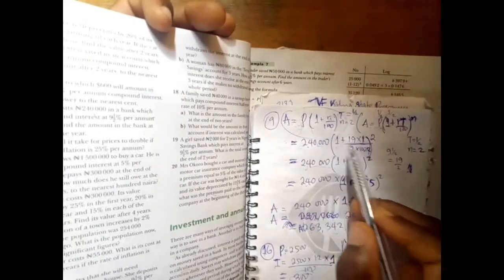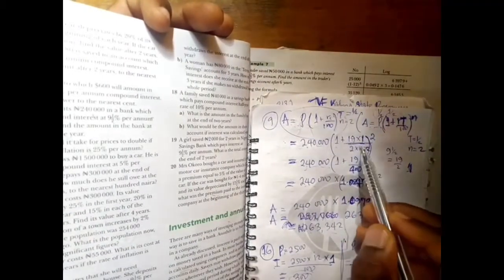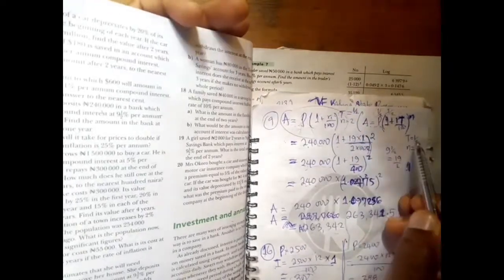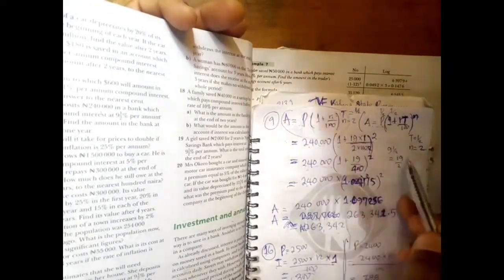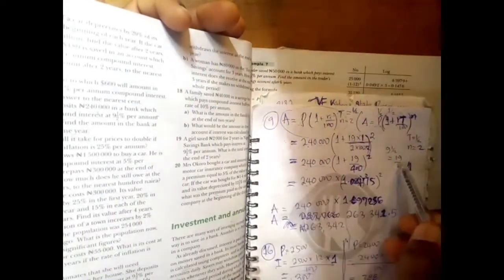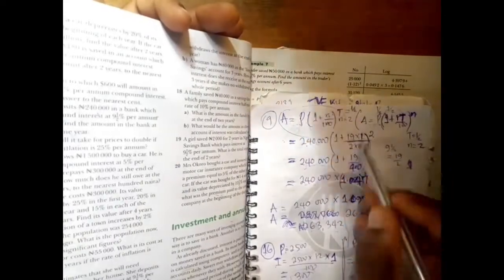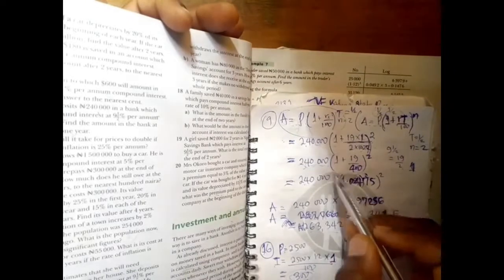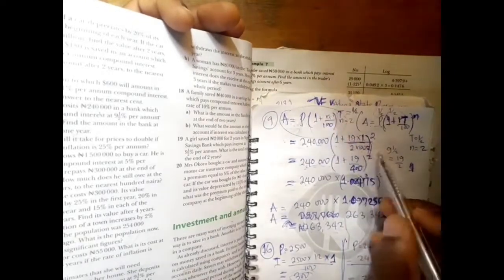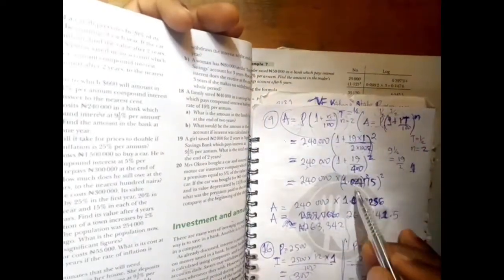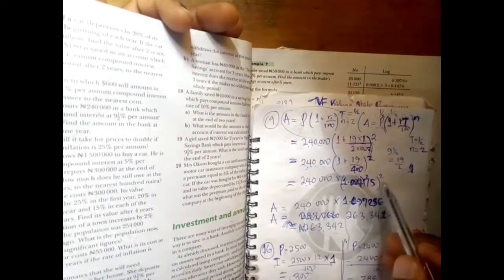So from here you have 240,000, which is our p, times 1 plus 19 times 1 over 2 times 100 times 2. So our t is 1/2. Then our rate is 9.5, which is equivalent to 19/2, then times 100. So we have 240,000 bracket 1 plus 19 over 400 to the power of 2. When you calculate this with your calculator, you have 1.0475 to the power of 2.